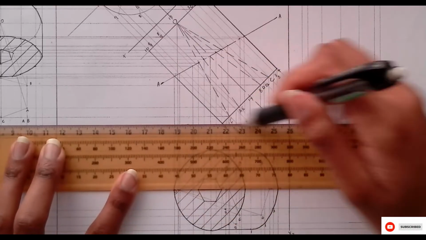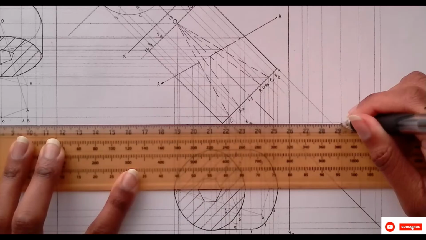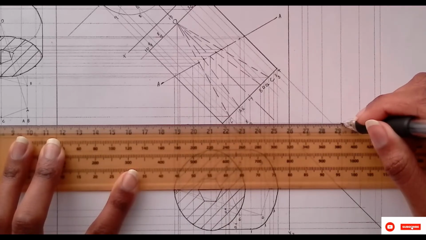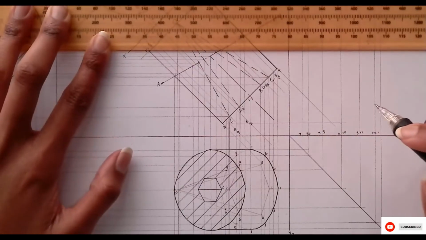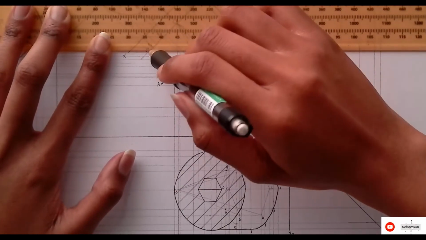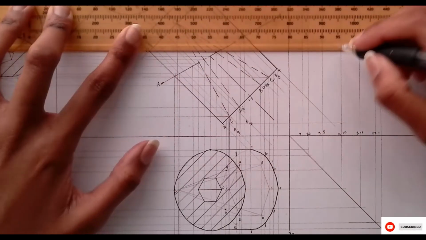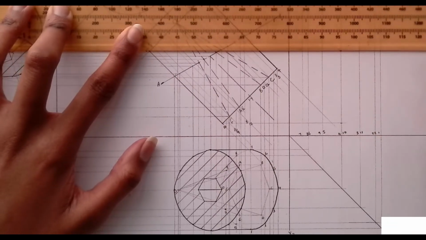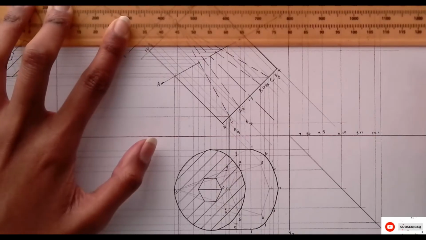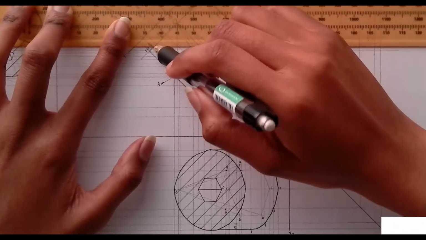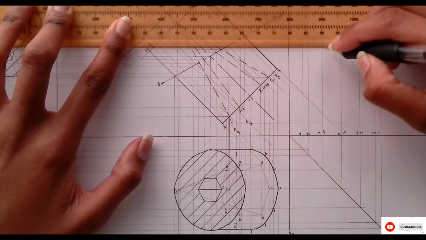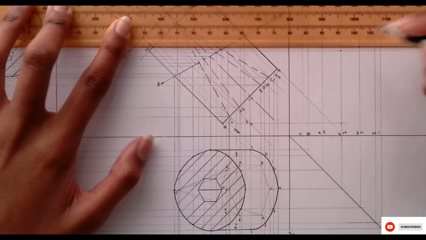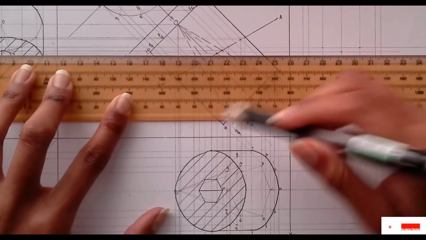Then 10 will meet with 10 here, and up there as well. Then 9 and 11 here, and down there as well.